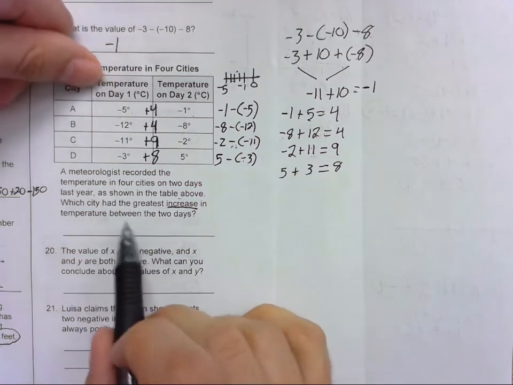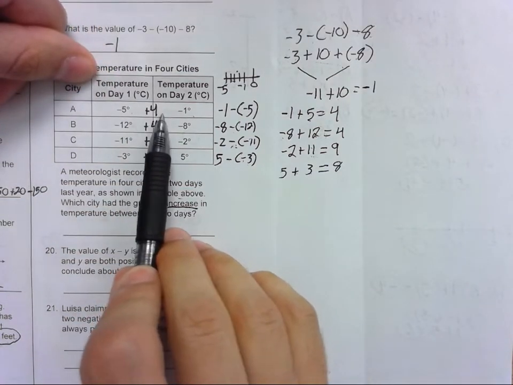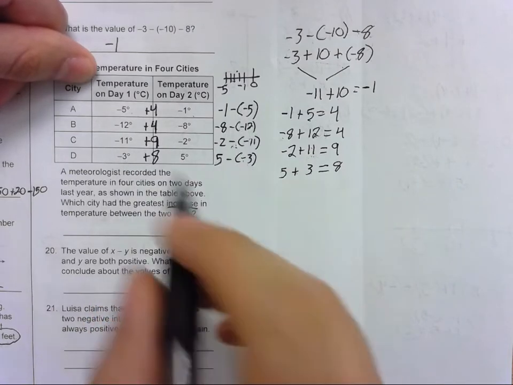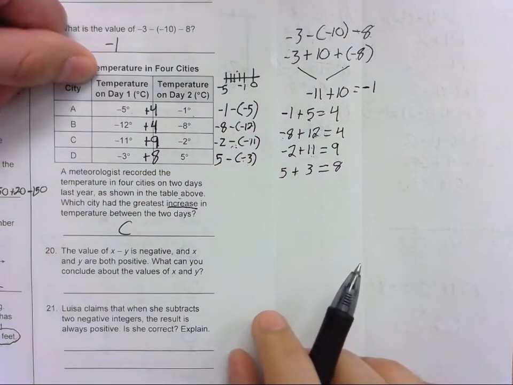So which city had the greatest increase? A increased by 4, B increased by 4, C increased by 9, and D increased by 8. So C had the greatest increase.